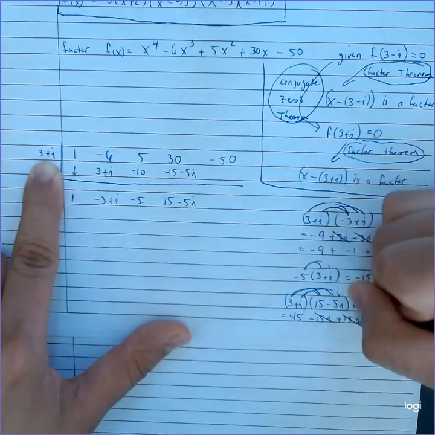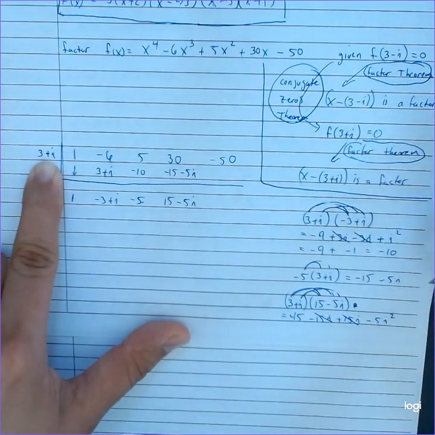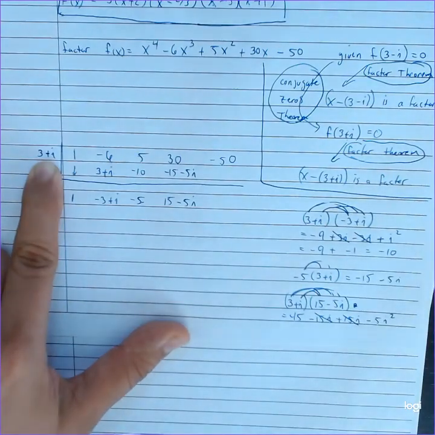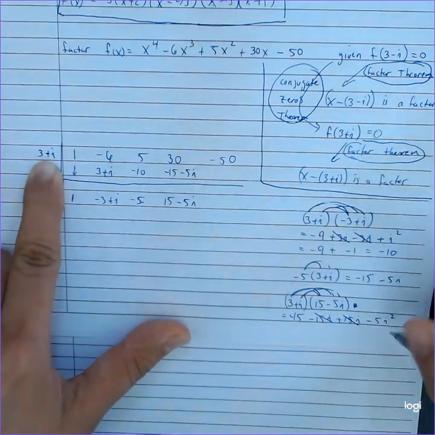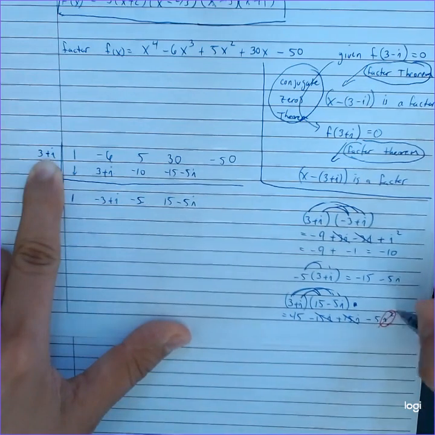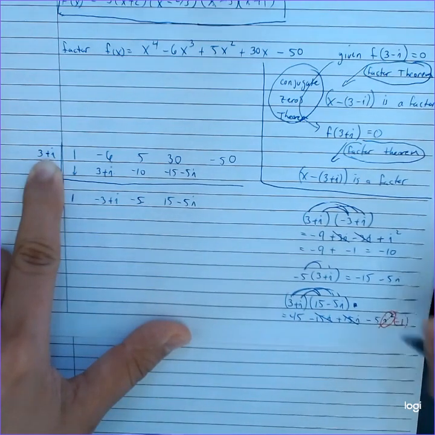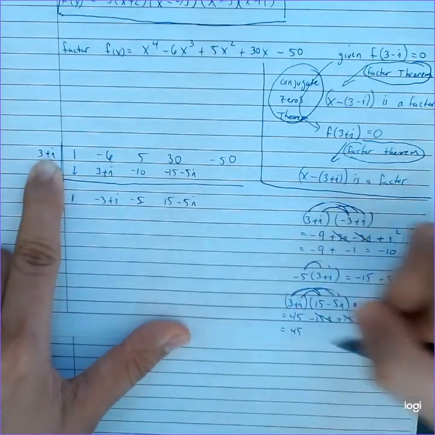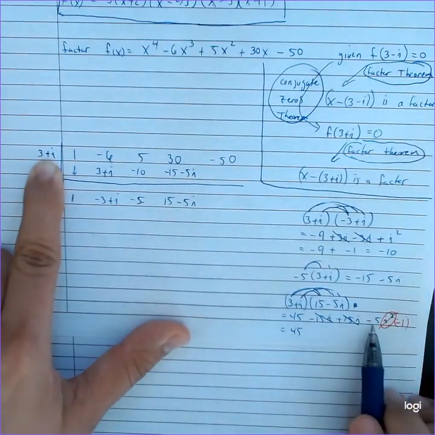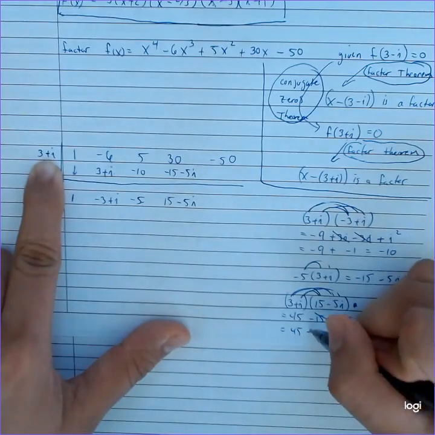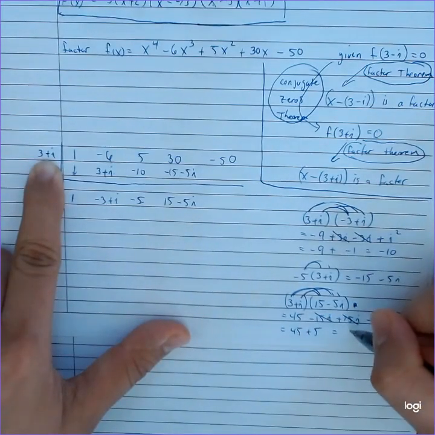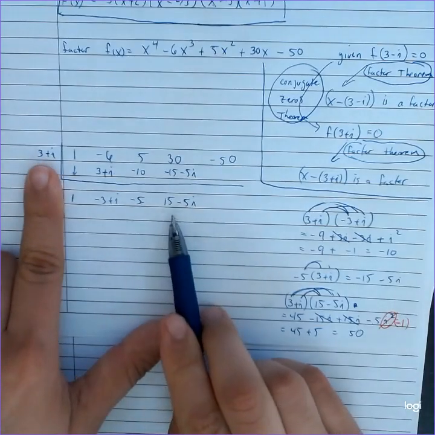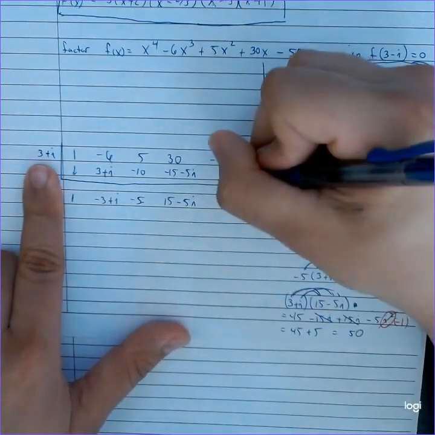These two subtract away. 15i minus 15i, that's gone. And remember, i squared is the same as saying negative 1. So negative 5 times i squared is really negative 5 times negative 1, which is positive 5. So here that's going to be 45. These are gone. And that's now positive 5. And if I add those together, I get 50. So here, 3 plus i times 15 minus 5i is the number 50.